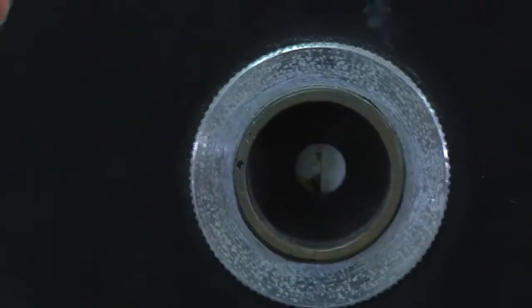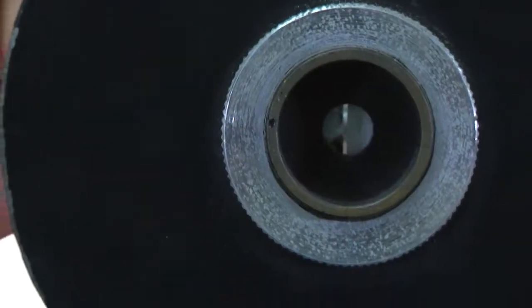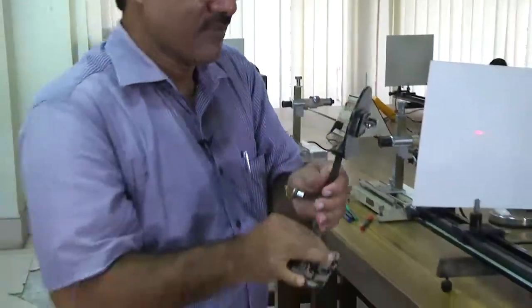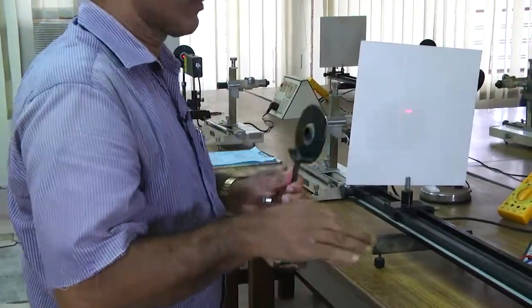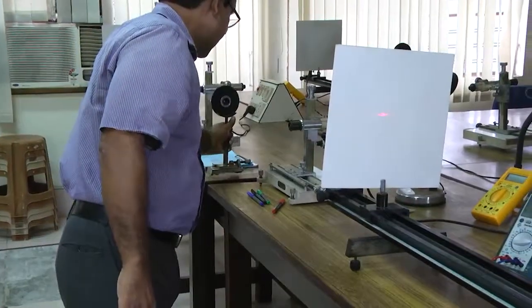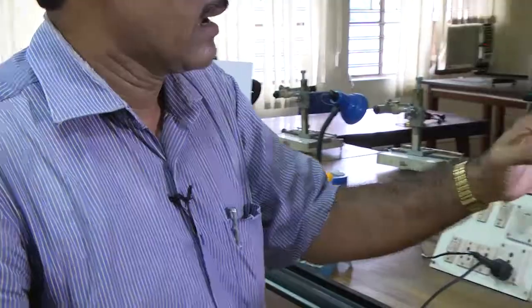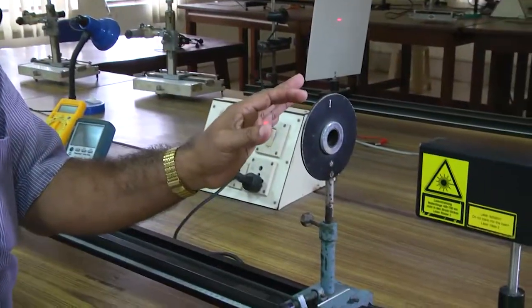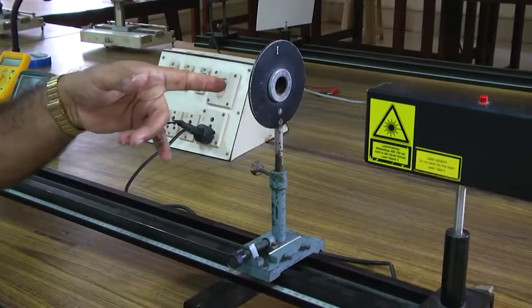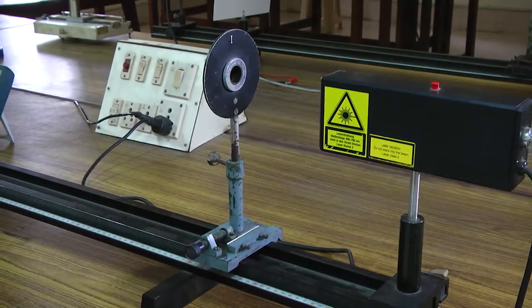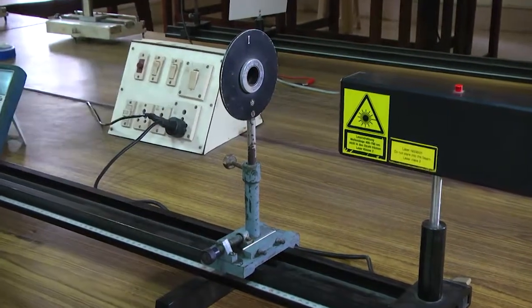So, I can change the slit width and keep it at a particular value. This is the A, right. This is the same type of slit we are using here. So, this is the slit. I have kept it at a particular width, and I will not disturb that width.